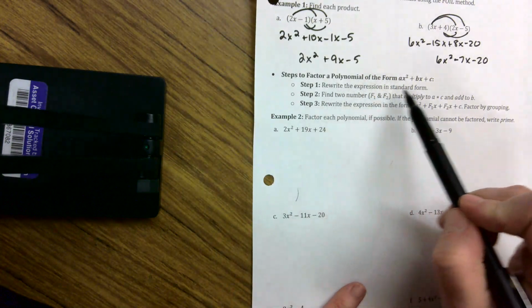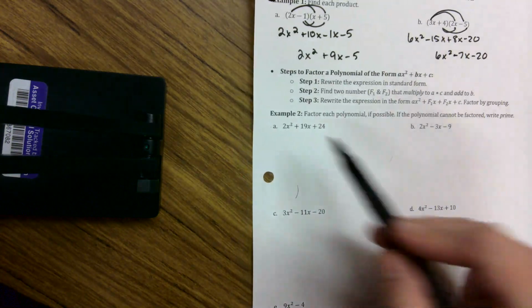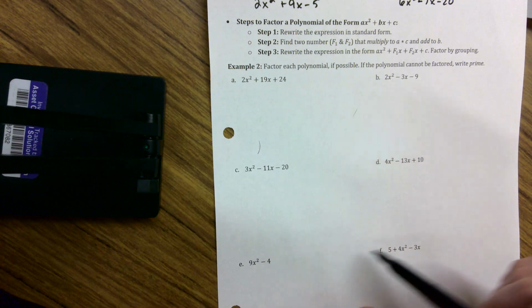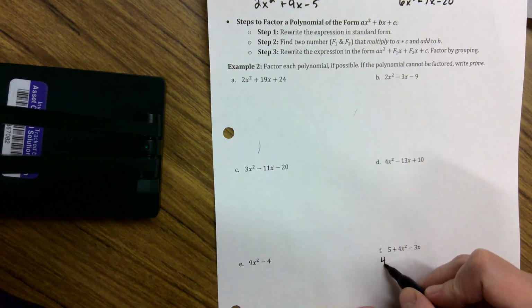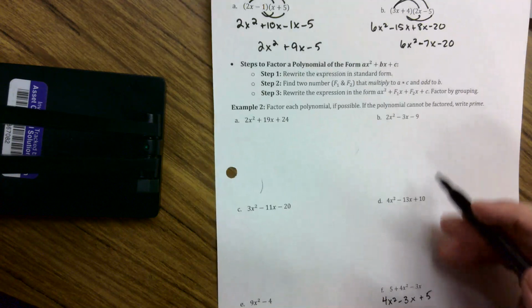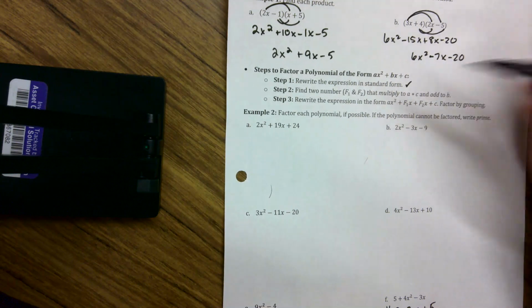It says step 1, rewrite the expression in standard form. So highest to lowest. These are all in standard form, except for part F. Part F needs to be in standard form. So rewrite each expression in standard form.